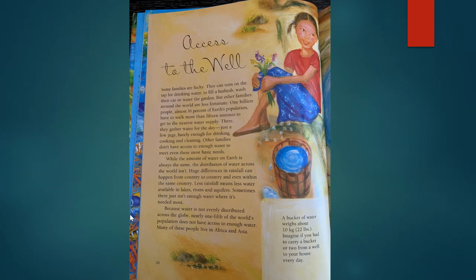While the amount of water on Earth is always the same, the distribution of water across the world isn't. Huge differences in rainfall can happen from country to country, and even within the same country. Less rainfall means less water available in lakes, rivers, and aquifers. Sometimes there just isn't enough water where it's needed most. Distribution means giving away or handing out. So in this paragraph, are we learning that we all get the same amount of water? Why or why not?